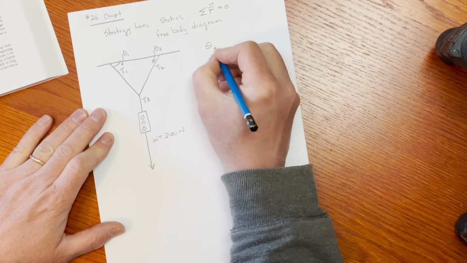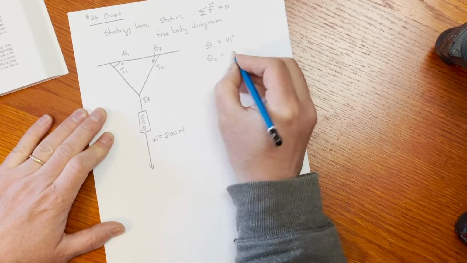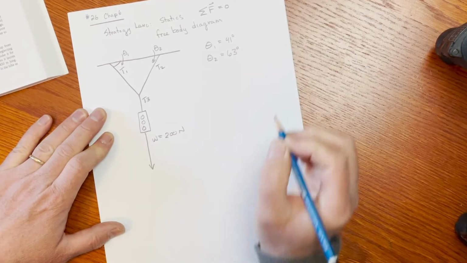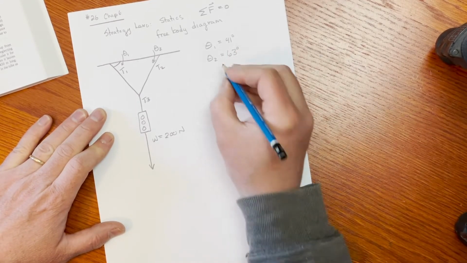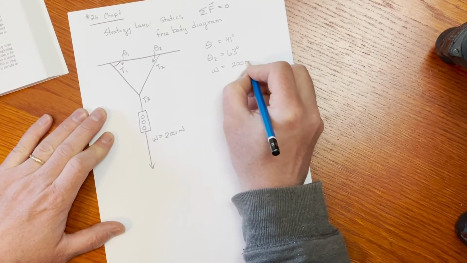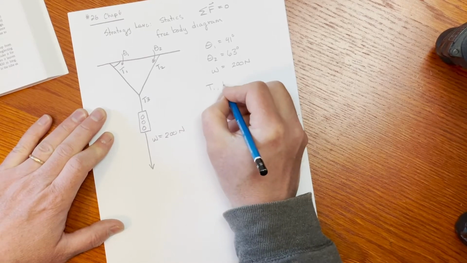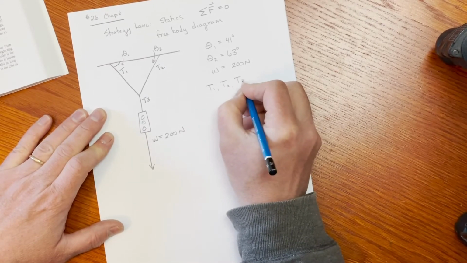We know the angles, so theta 1 is equal to 41 degrees. Theta 2 is equal to 63 degrees. We know that the weight of the light is 200 newtons. And we want to know T1, T2, and T3.